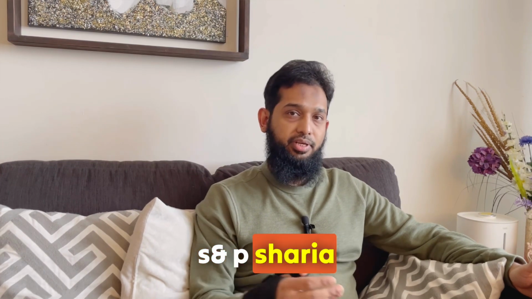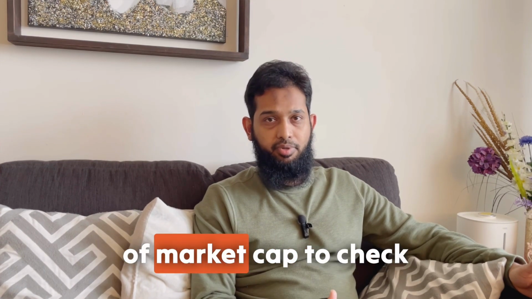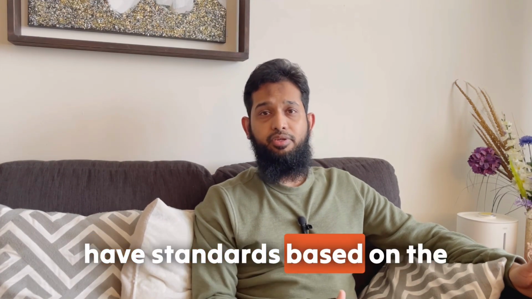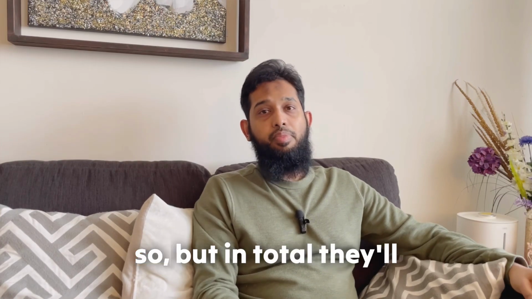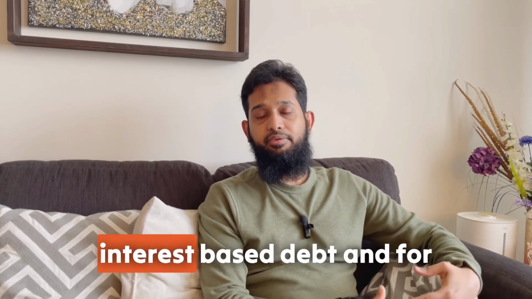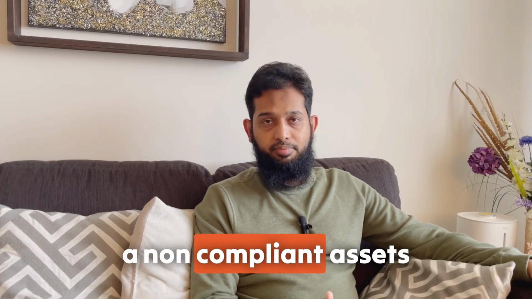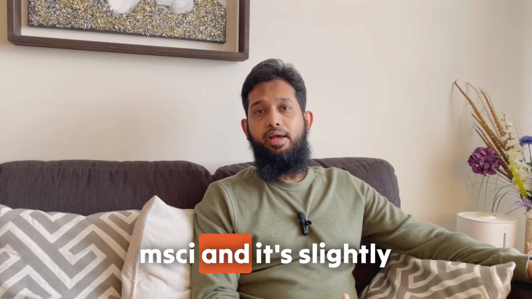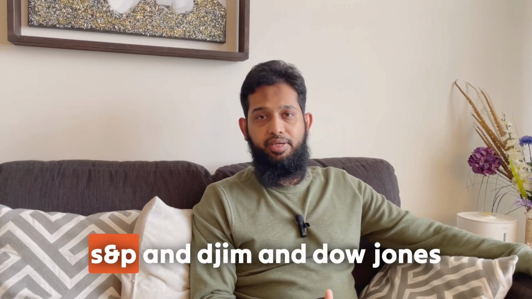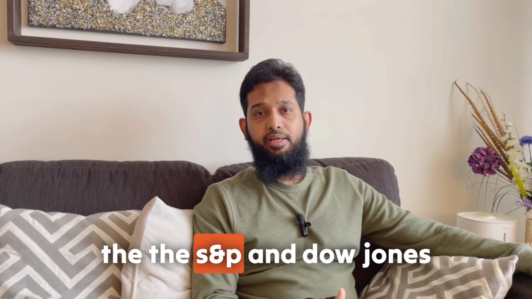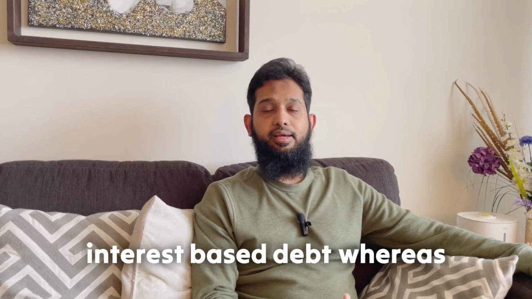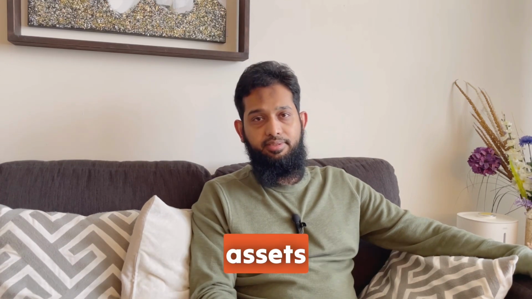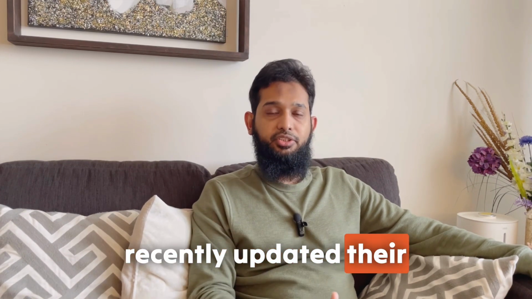For example, the S&P Shariah, they use a 36-month average of market cap to check, whereas FTSE and MSCI, they have standards based on the total assets of the company. But in total, they'll check mainly for the interest-based debt and for any non-compliant assets. It's slightly different when it comes to FTSE and MSCI, and it's slightly different when it comes to S&P and Dow Jones. The S&P and Dow Jones only check for interest-based debt, whereas AAOIFI checks for debt as well as non-compliant assets. The S&P and Dow Jones have recently updated their Sharia screening.